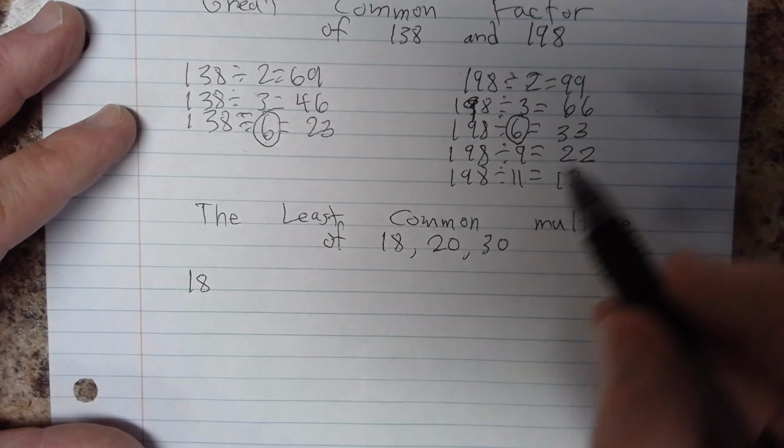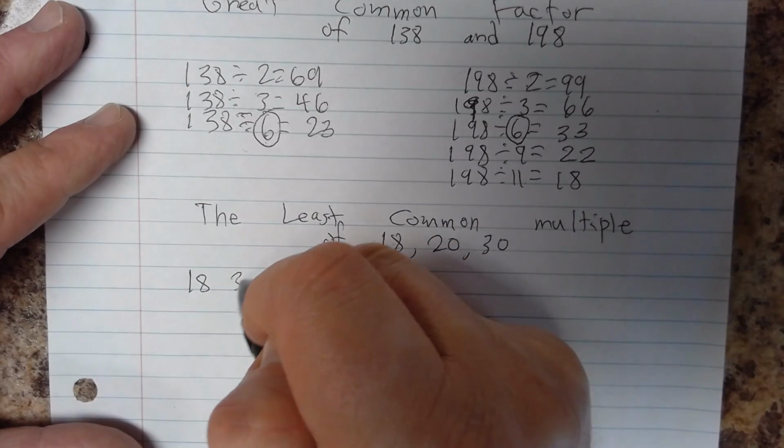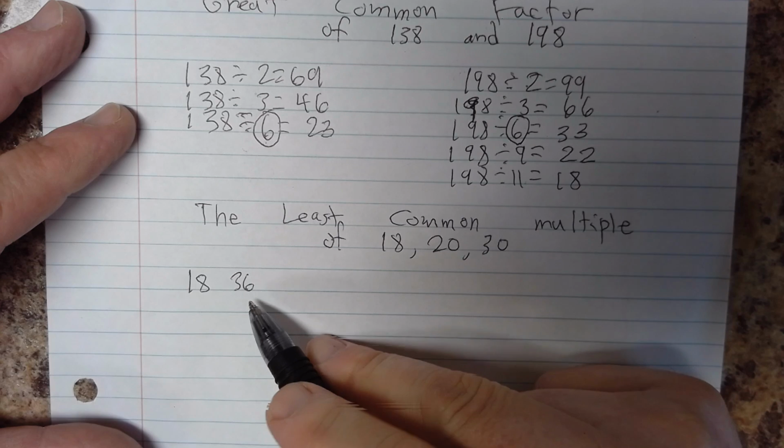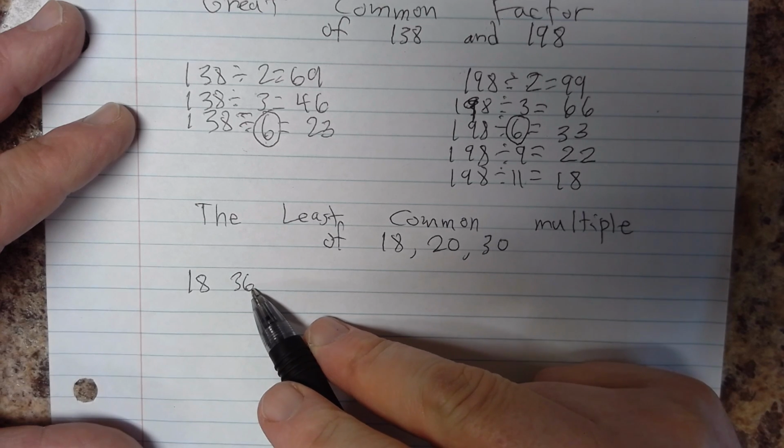So essentially, 18 is your first one for 18. And 18 times 2 is 36. I'm just going to do these mentally. 18 times 3, so 54.